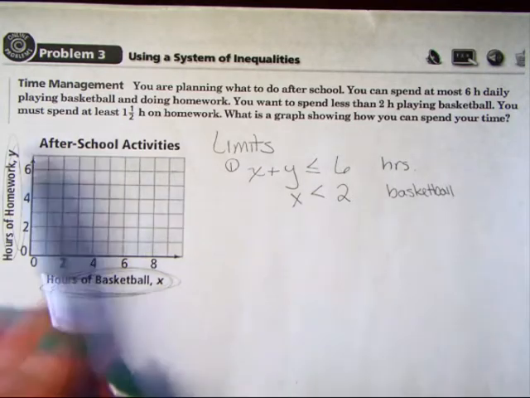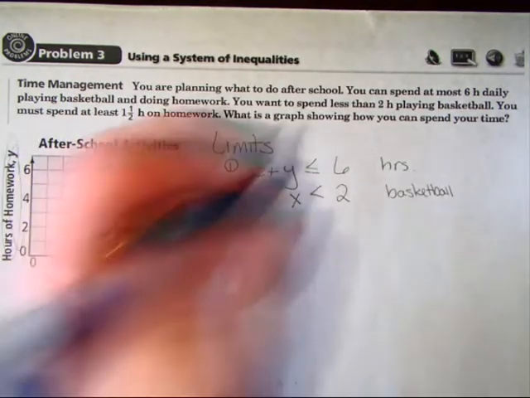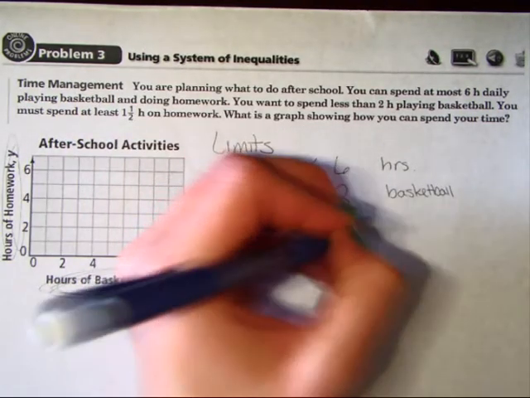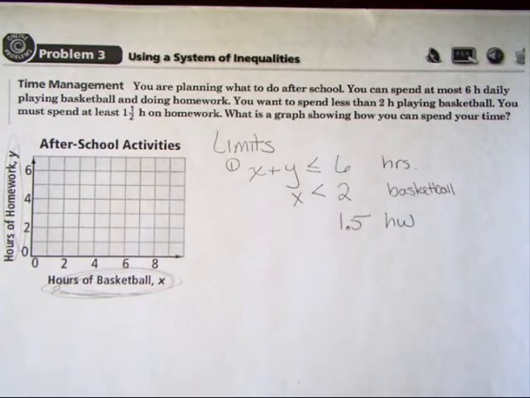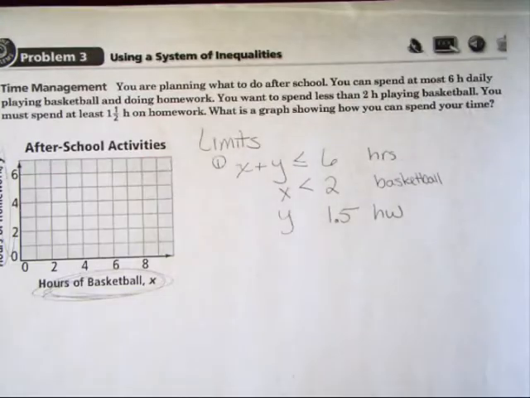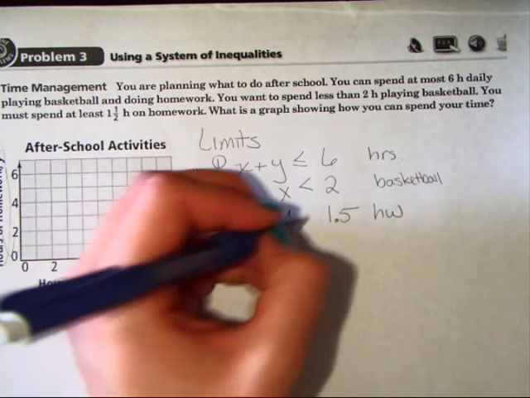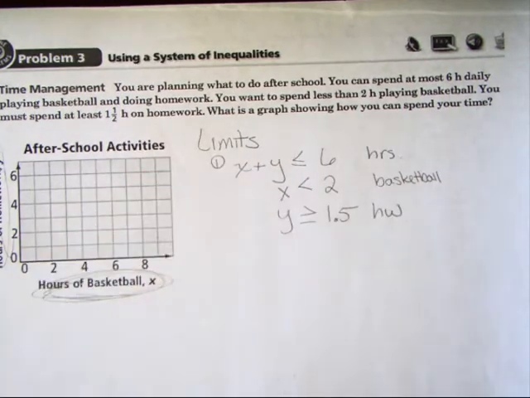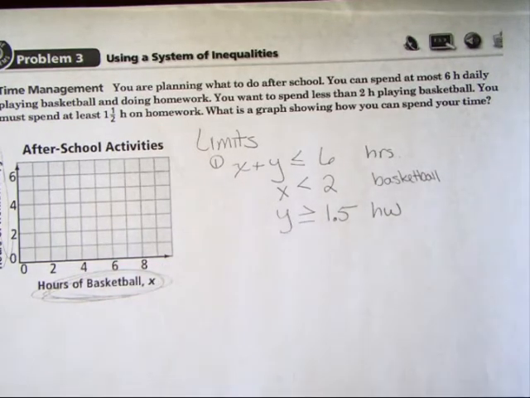And then the next sentence you have, you must spend, though, at least an hour and a half on homework. So here's your hour and a half. This is your homework equation. And we know Y is homework. And it says you must spend at least an hour and a half on homework. So you better be spending an hour and a half or more on homework. So the hour and a half or more gives you the greater than or equal to.